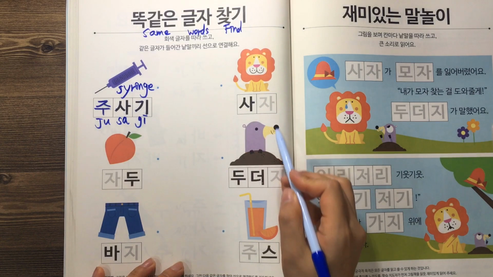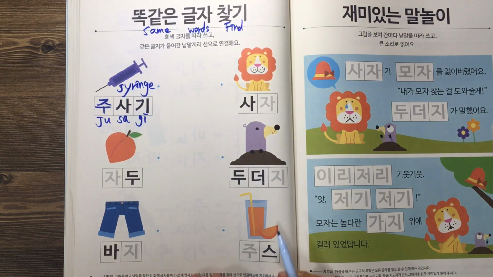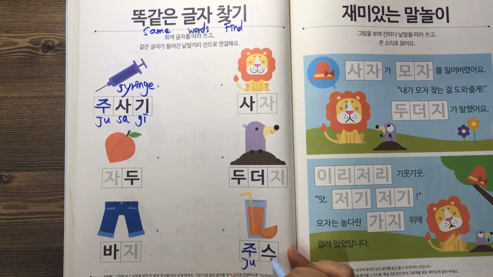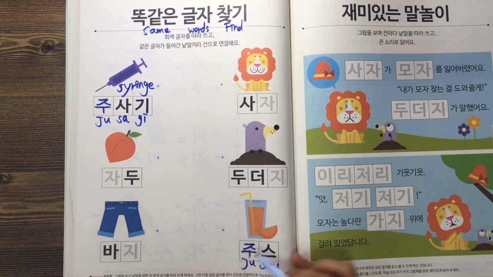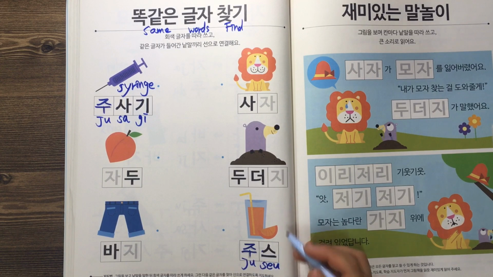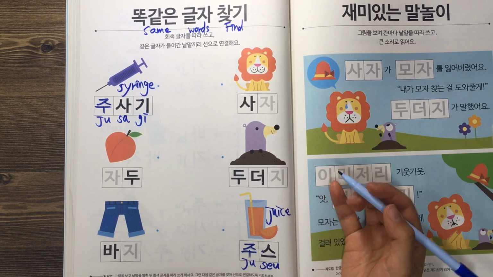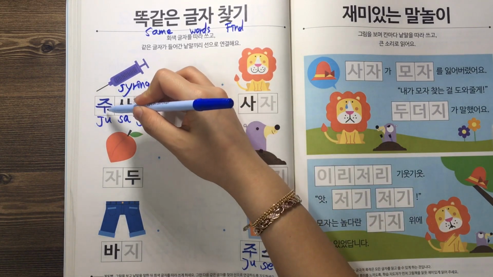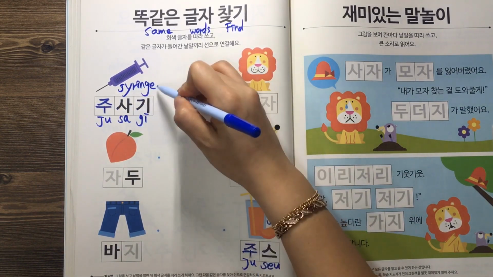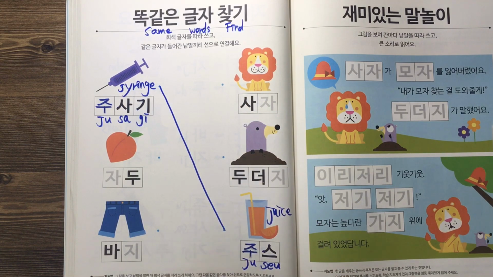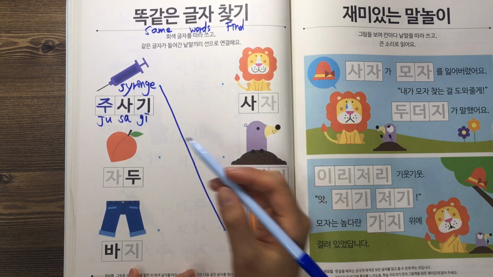So where is 주? Here, right. So this is the same 주. And 시옷 is S. 의 is EU. So this is juice. Juice. Yeah. Juice is juice in Korean. So here's 주 and 주, the same letter. Connect with a line. Okay.